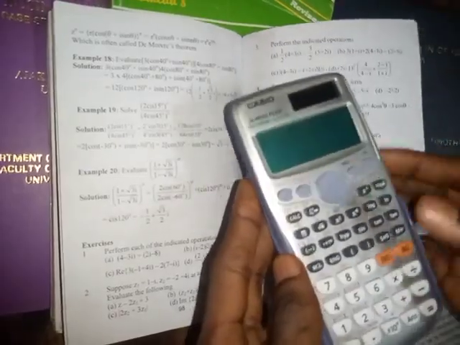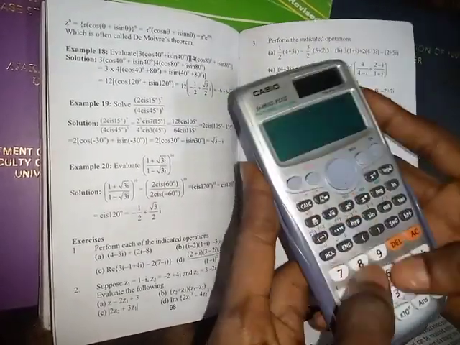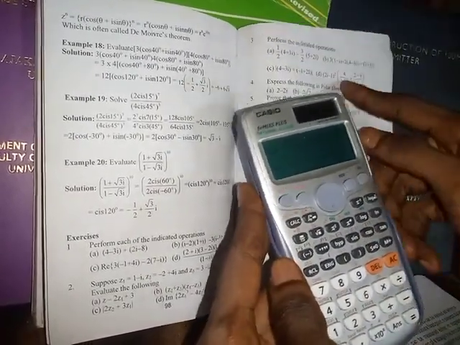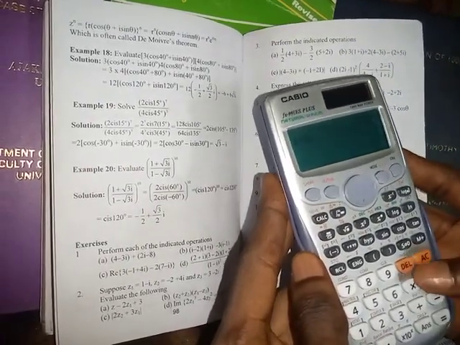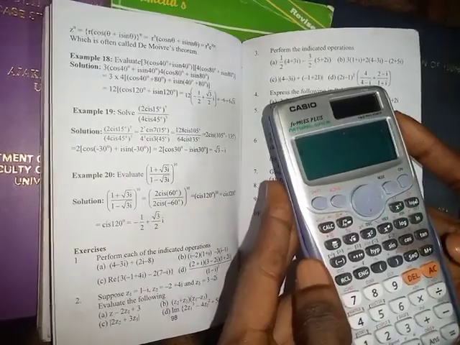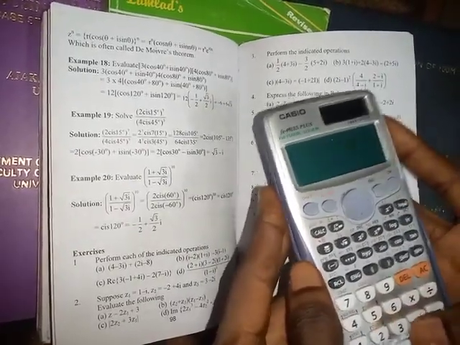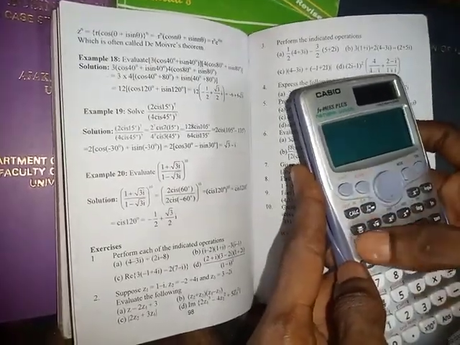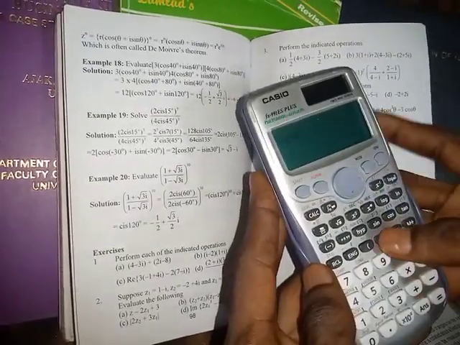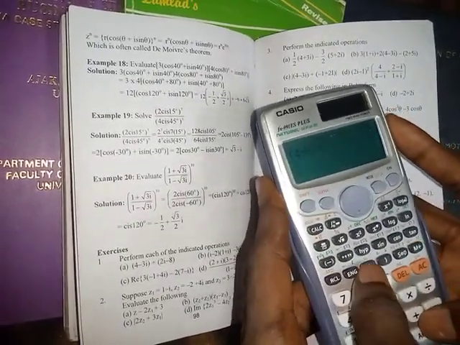So we want to solve this question. What do we do? They are all together. I press 4 divided by, this is stored as A, 4 minus I, alpha A. Do you understand? So I can put it in brackets. Let's start again. Go to complex mode 2. Open bracket, 4 divided by alpha A, this is 4 minus I, close the bracket. Plus, open bracket.